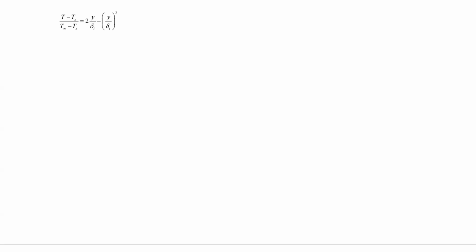So to do that, how do we relate temperature to those things? Well, we're going to use Fourier's law. So we'll start off by writing out Fourier's law for this problem. q double dot S is equal to minus K dT/dy at y equals 0. Again, this is Fourier's law in the fluid.